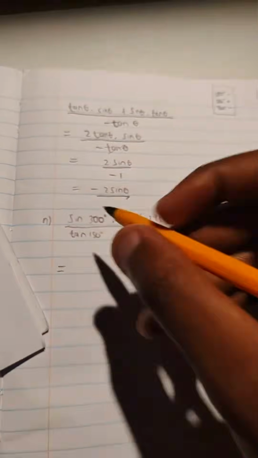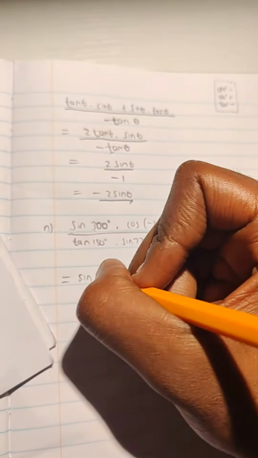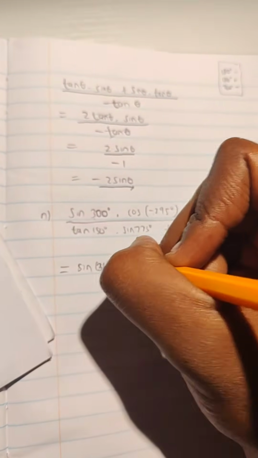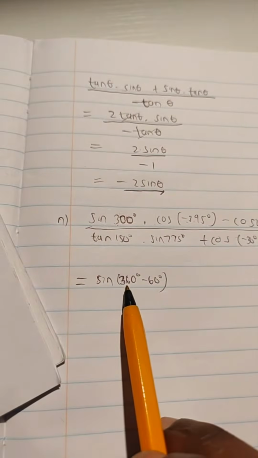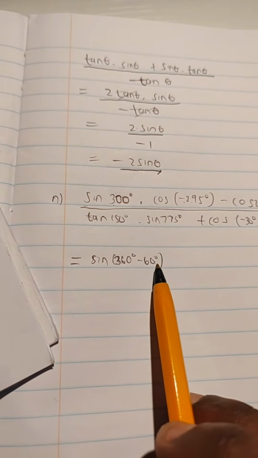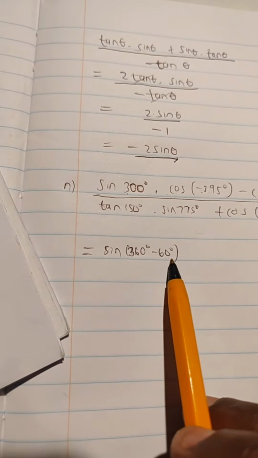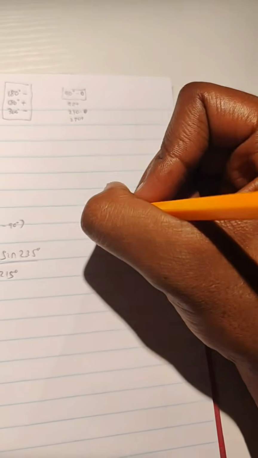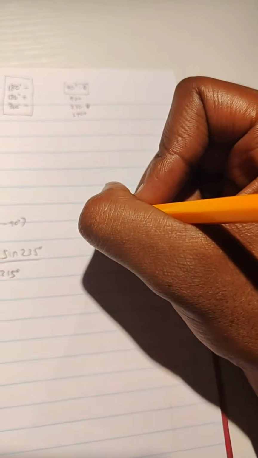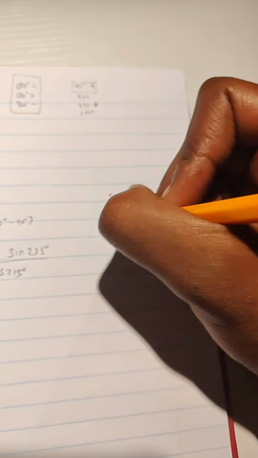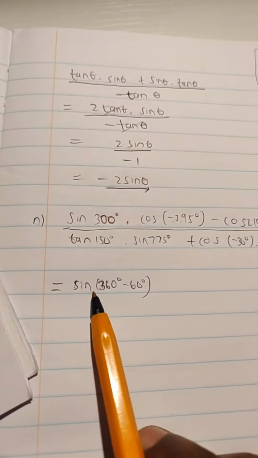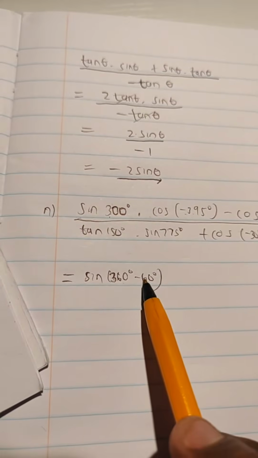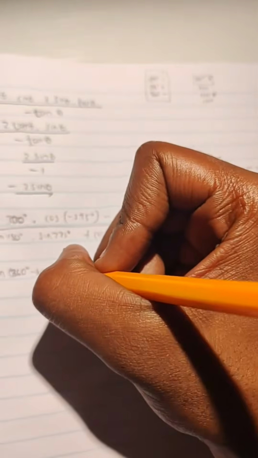So sine of 300, we can say sine of what? Sine of 360 minus 60. So the function value with an acute angle, and this acute angle is a special angle. We have what we call special angles: 30 degrees, 45 and 60 are special angles. So 360 minus 60 gives you 300. So use the function value with the appropriate acute angle for reduction.